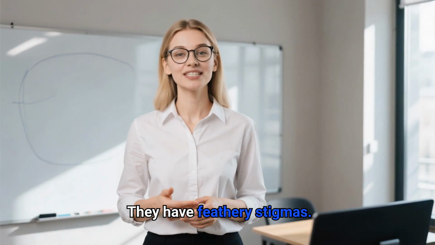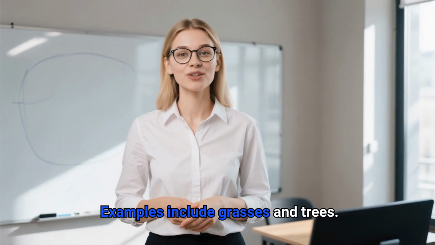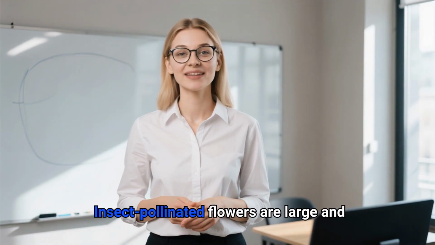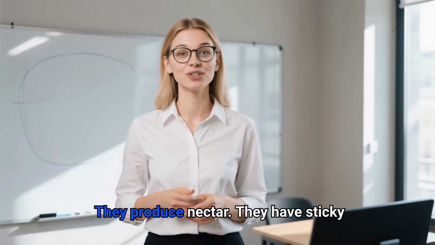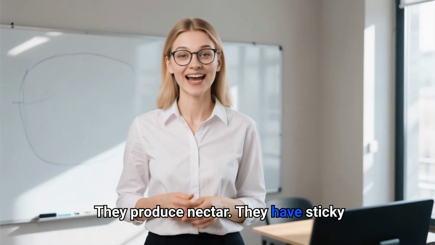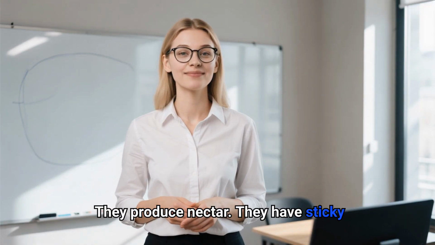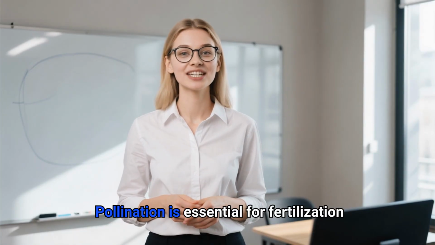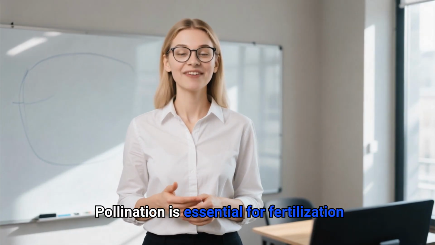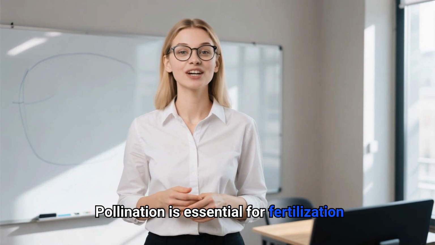They have feathery stigmas. Examples include grasses and trees. Insect-pollinated flowers are large and colourful. They produce nectar. They have sticky pollen. Examples include roses and sunflowers. Pollination is essential for fertilization and seed production.